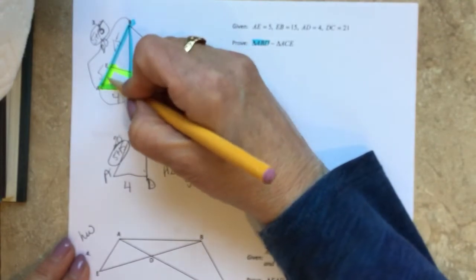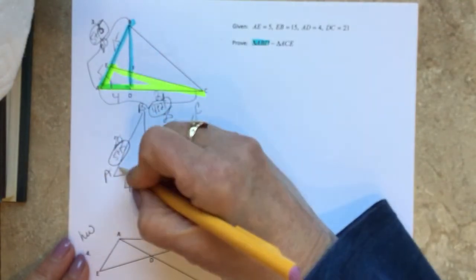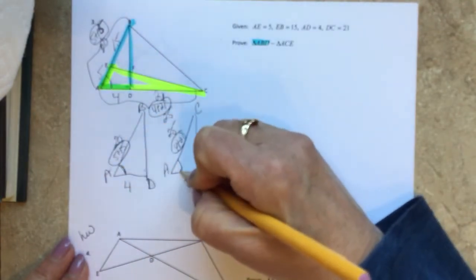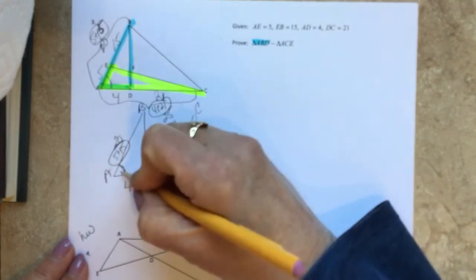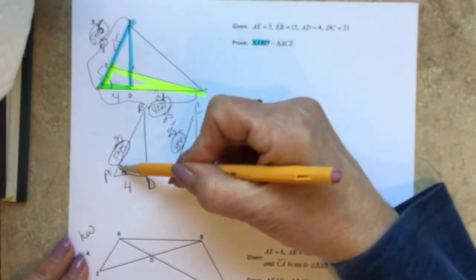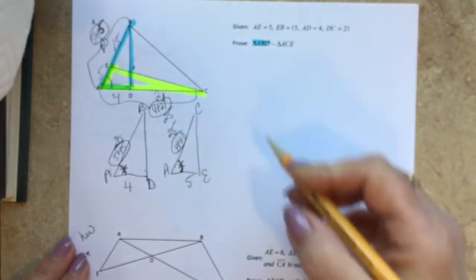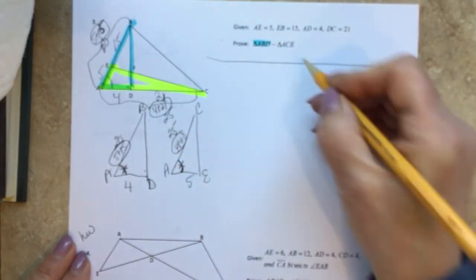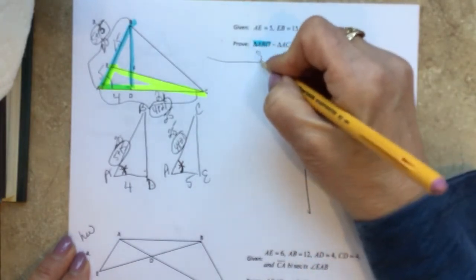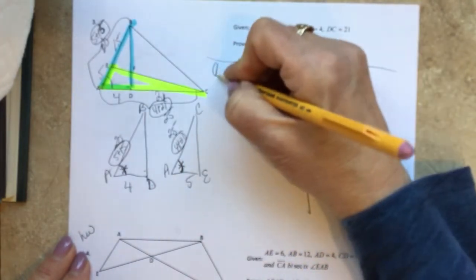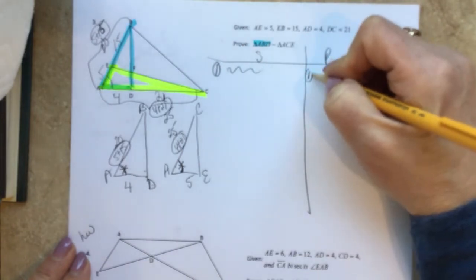All right, we're going to use that one for both of them. So there's my angle A. I'm going to do reflexive property, and notice it's side angle side, side angle side. There's your correspondence. All right, statement, reason. Number 1, again, given.